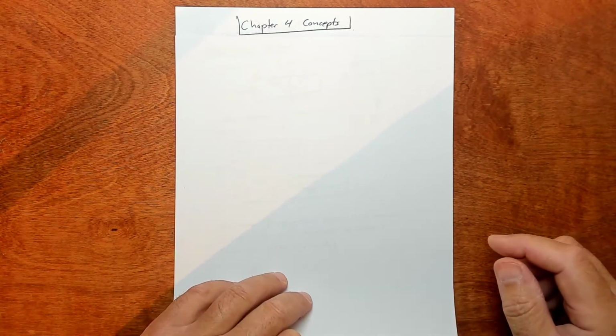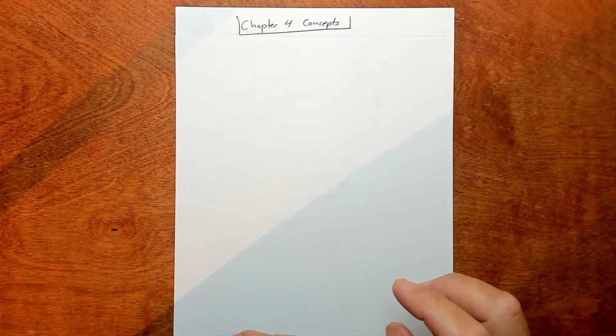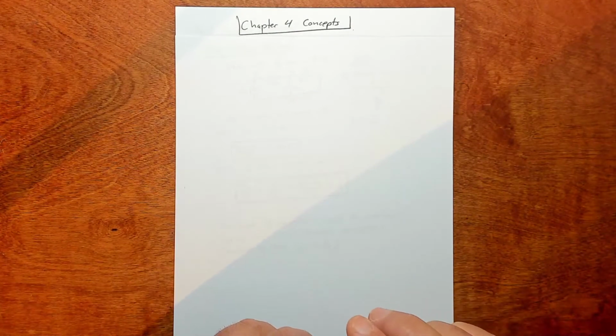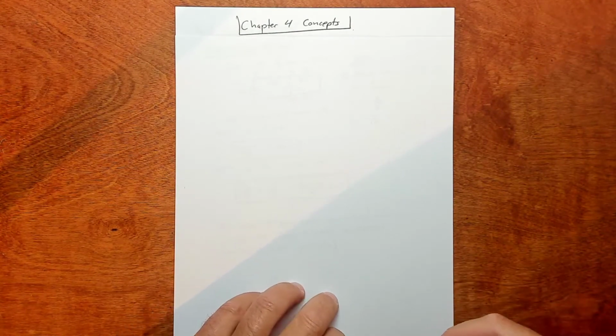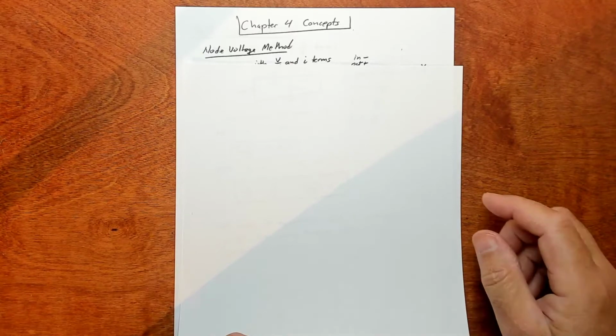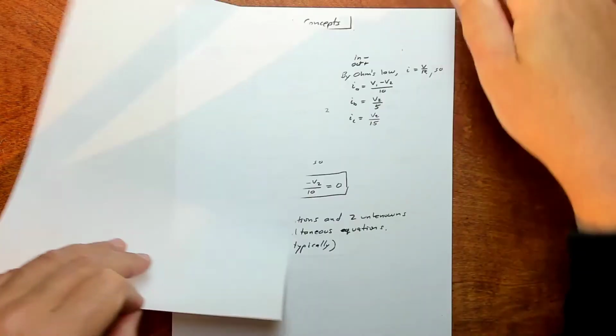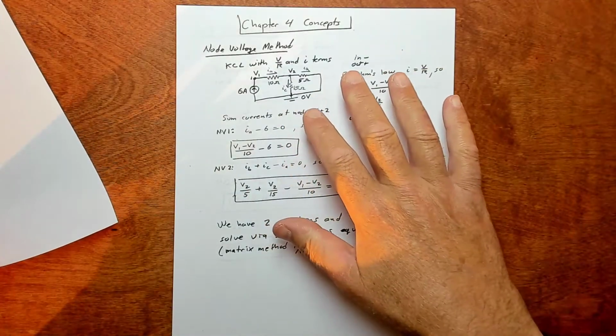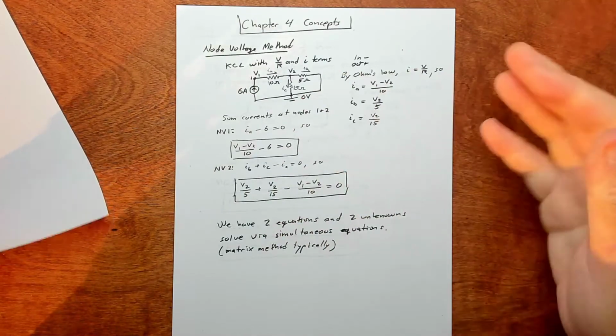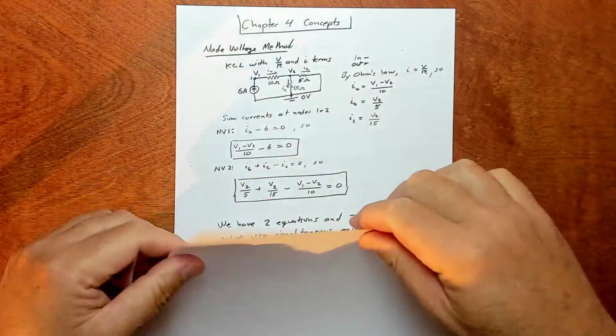Chapter 4 is all about techniques. It's a really important chapter. It's so important we're going to spend twice as long on it. Okay, and we're going to work lots of extra problems. So what I have here is the notes that are posted, and I'm going to point and talk. So you might want to print these out and follow along, or whatever works for you.